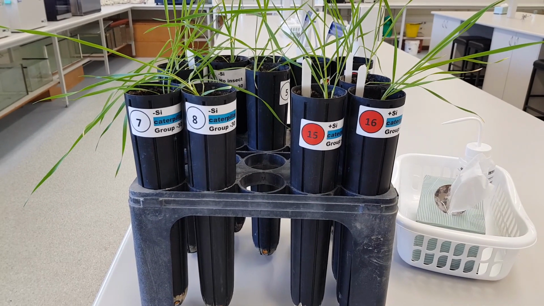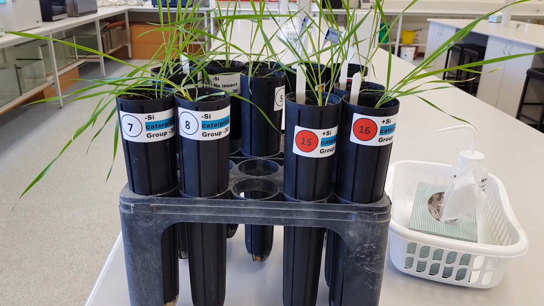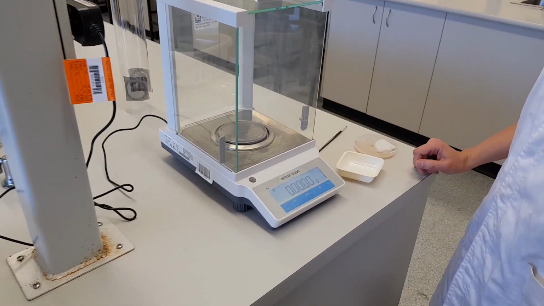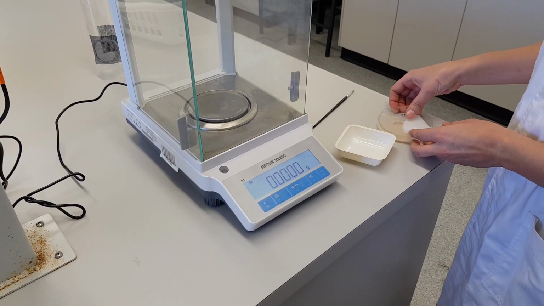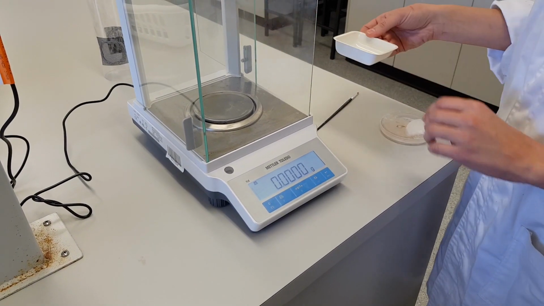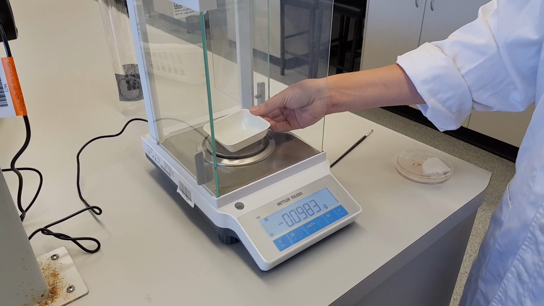So with your other plants, you're going to put caterpillars on these. So these are plants 7, 8, 15 and 16. And you're provided with 4 caterpillars. So what you will do is you will need to weigh them. So go over to the balance. There's only going to be 2 or 3 balances in each lab. So you may have to take turns.